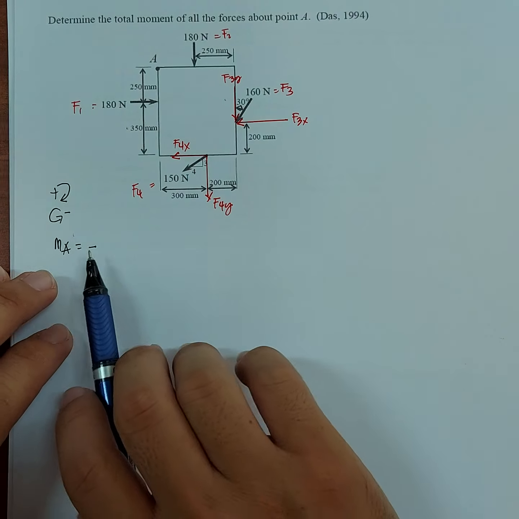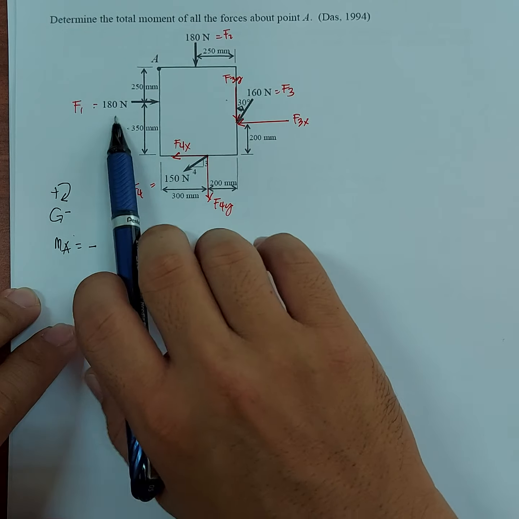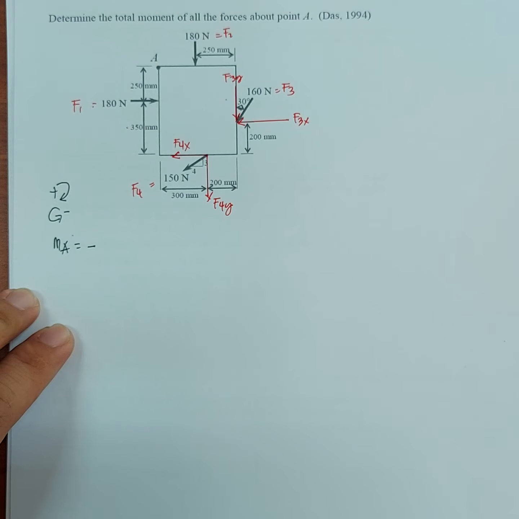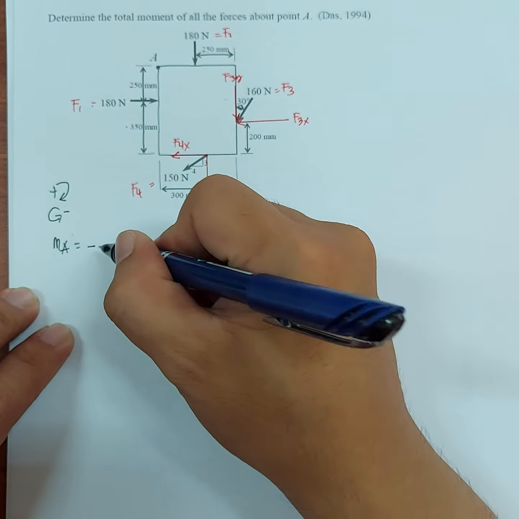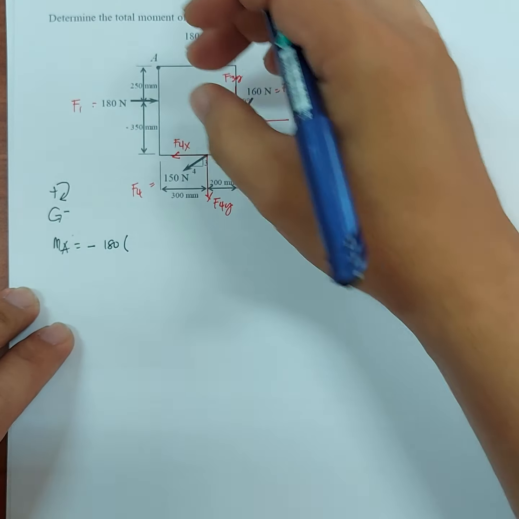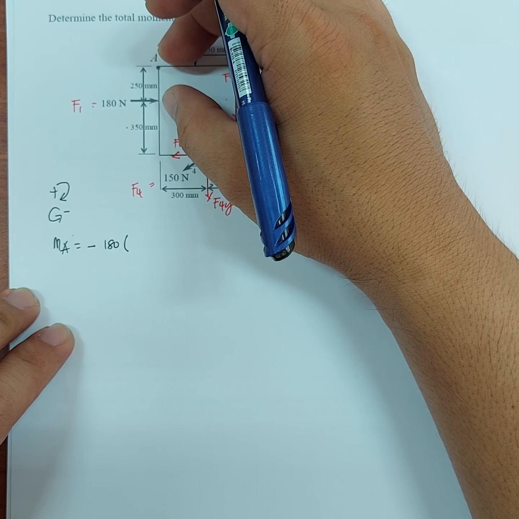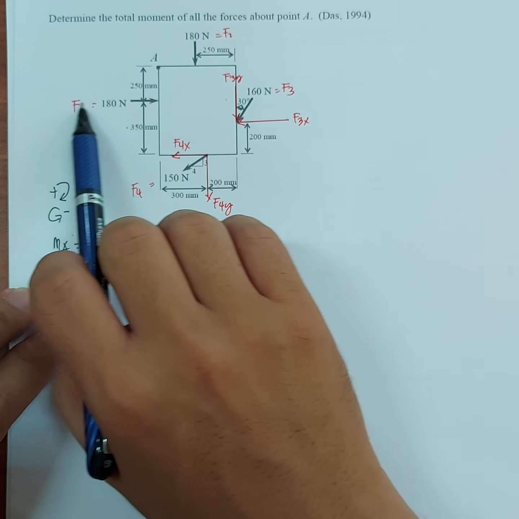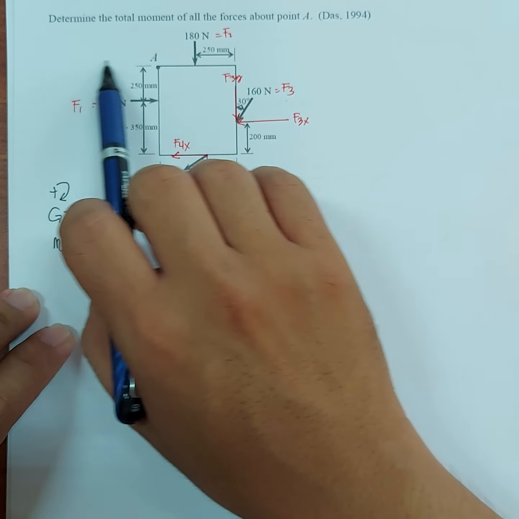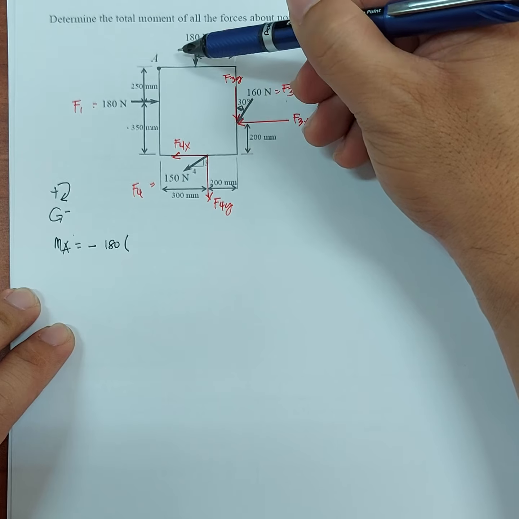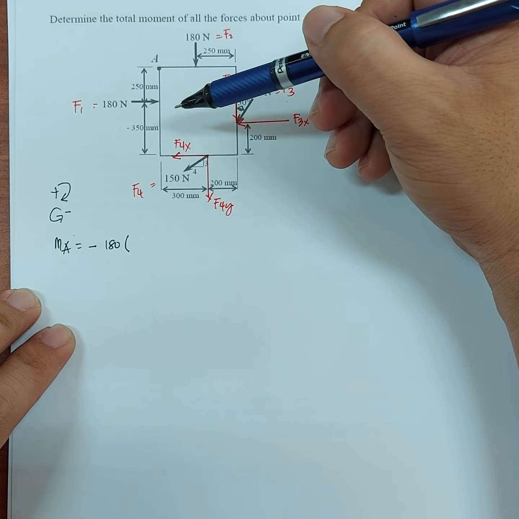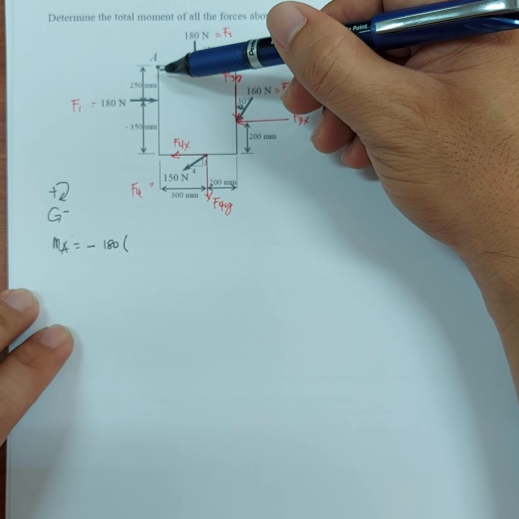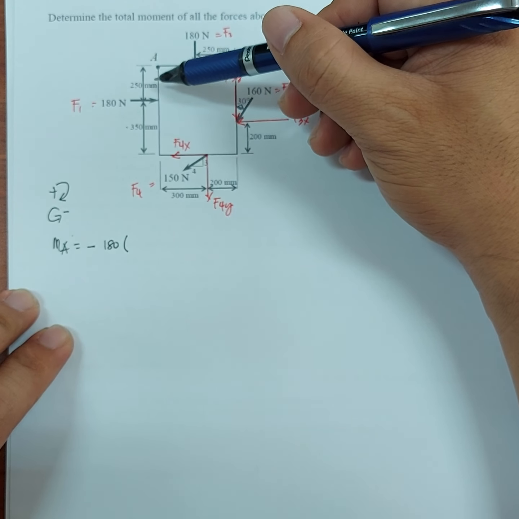So MA, moment at A, so moment ng F1 about point A, so counterclockwise yung kanyang rotation due to F1. So your negative 180 times its moment arm about A. Okay, so ano yung moment arm about A? So again, from F1, nag-drawing na kayong horizontal line. Sa point A, drawing a horizontal line. Draw a vertical line perpendicular to each lines. And then, malalaman nyo na ang perpendicular distance between the two lines ay ito.